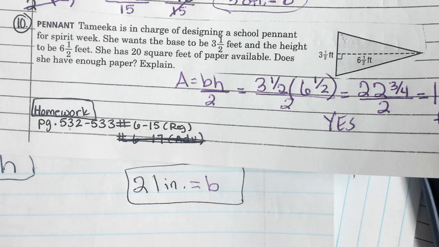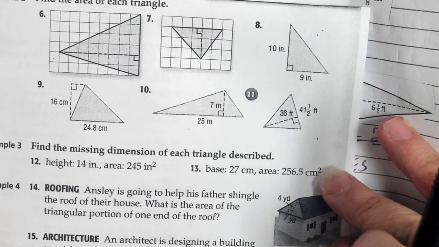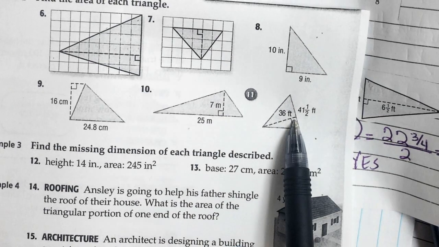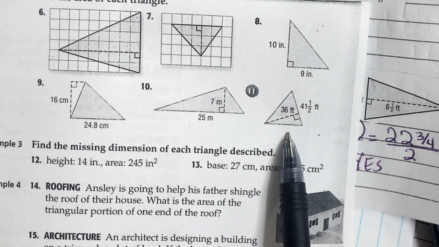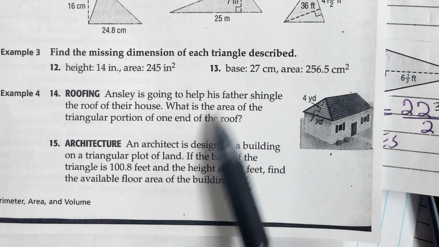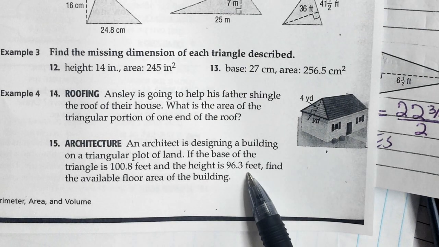Okay, so 6 through 15, for my video world, if you want to watch the end of the video or pause it, these are the problems for 6 through 15. There's 6, 7, 8, 9, 10, 11. No, stop. Okay, there's 12 and 13, 14, you need this picture, and 15.